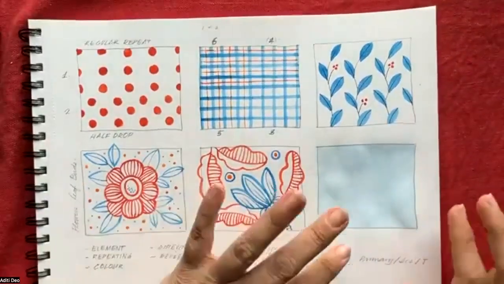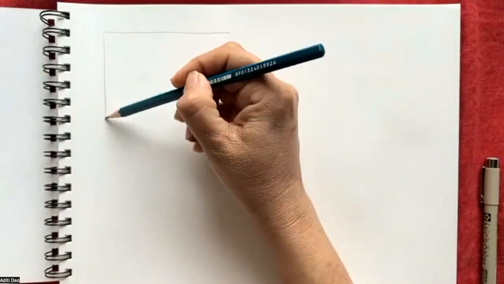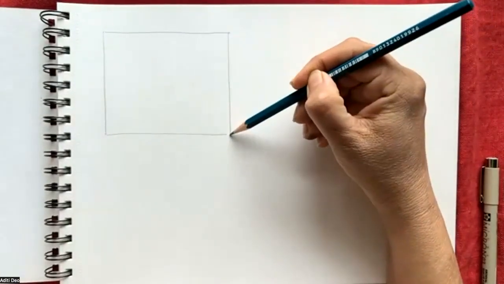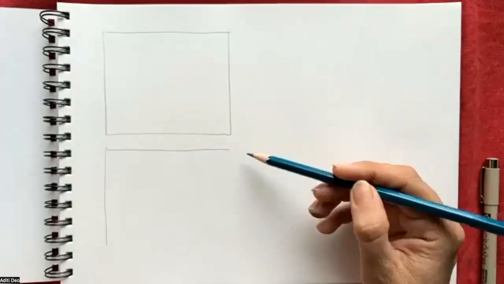So while this is drying, let's try thinking of a pattern or maybe unusual stuff. We can often find patterns of flowers and leaves. But how about something that is unexpected? What would you say would be an unexpected element for a pattern?